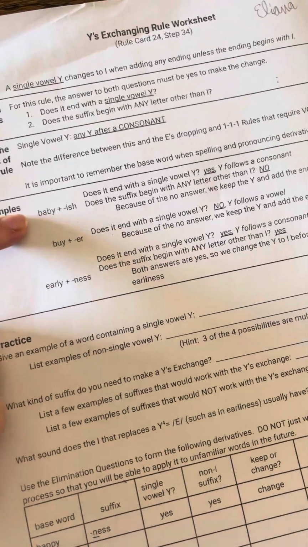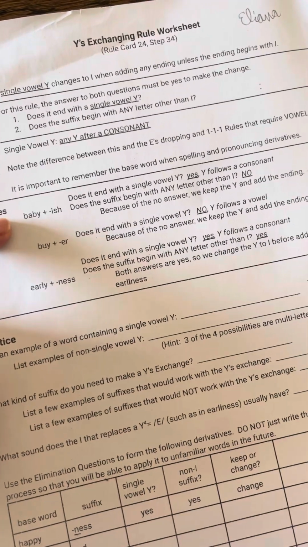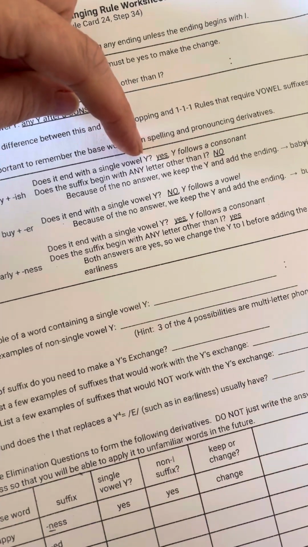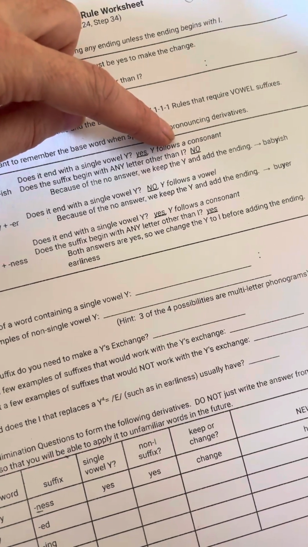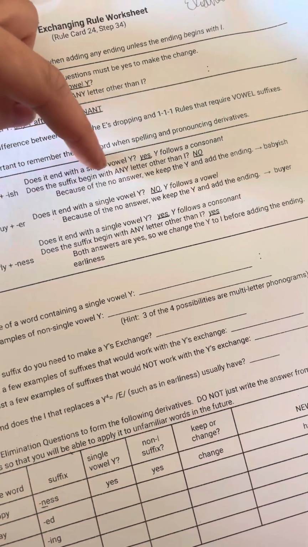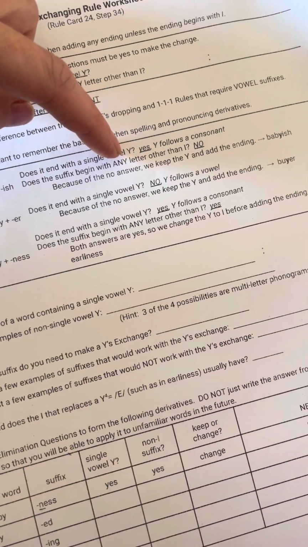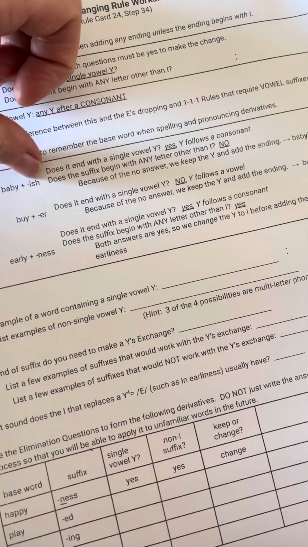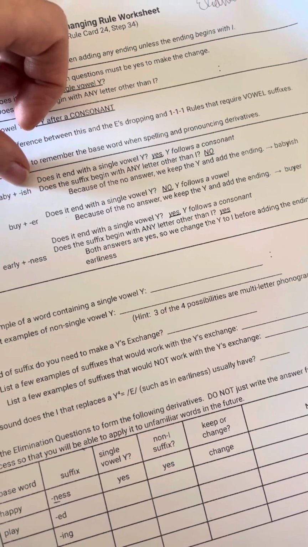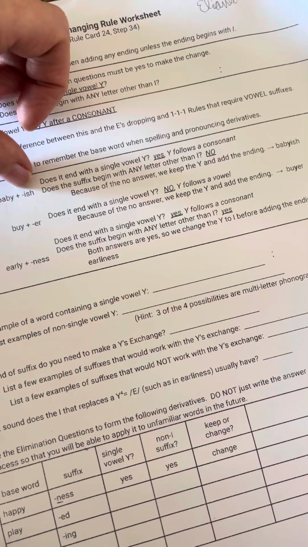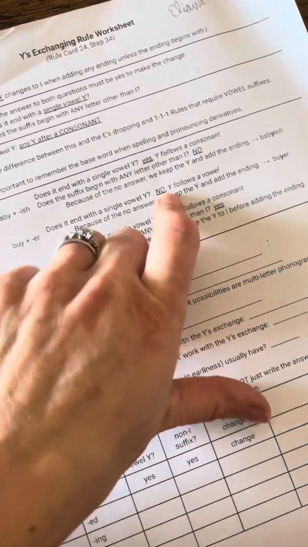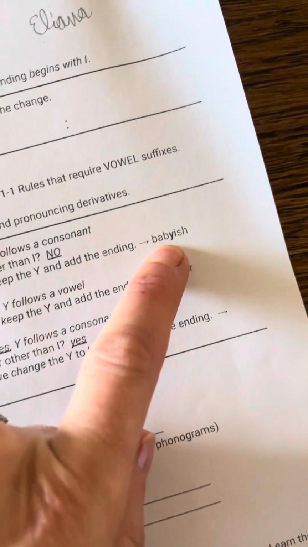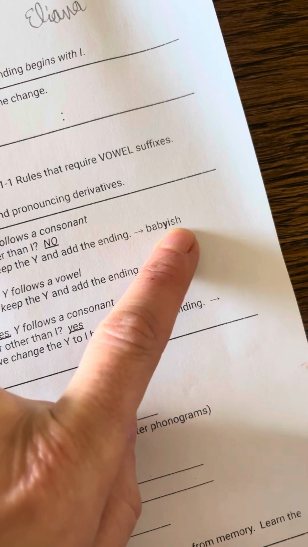We're going to ask our two questions and decide if we change the Y or not. Does it end with a single vowel Y? Yes, Y follows the consonant B. Does the suffix begin with any letter other than I? No, it begins with I. Because of that no answer, we keep the Y and add the ending. So it's babyish. So you see here, we kept the Y and added the ending, ish.